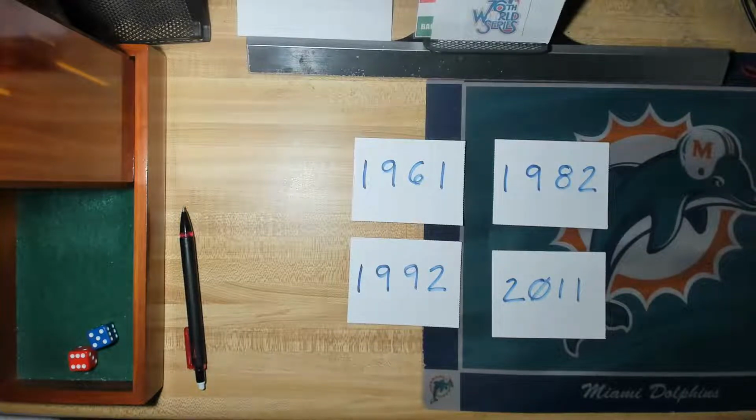If 61 is picked, how many playoff teams? Because the American League had 10 teams that year, and the National League, I believe, had only 8. Let me look. I think they only had 18 teams in 1961. Yeah, there were only 18 teams in 1961. They had 10 in the American League and 8 in the National League.